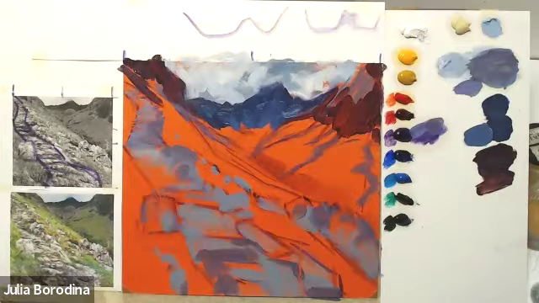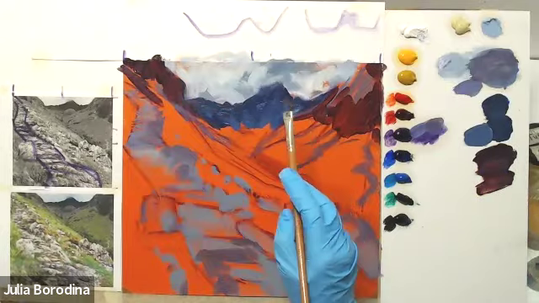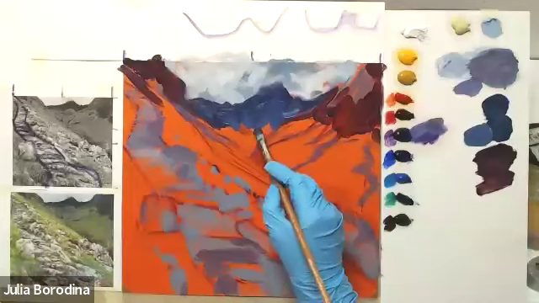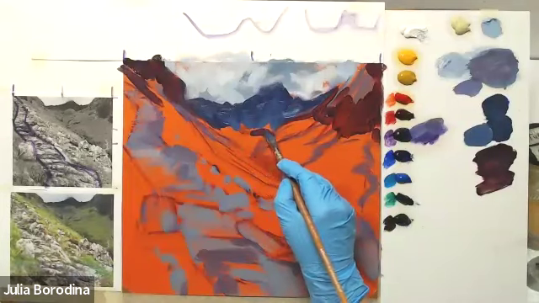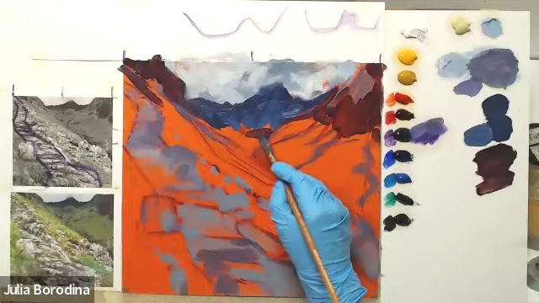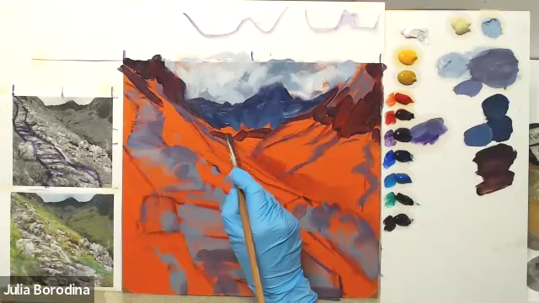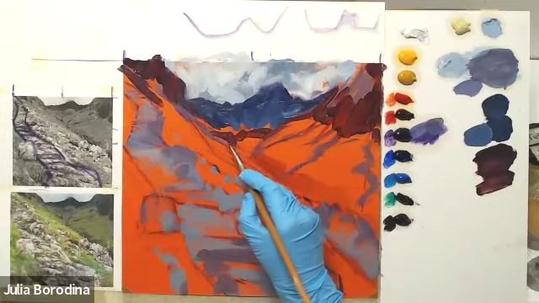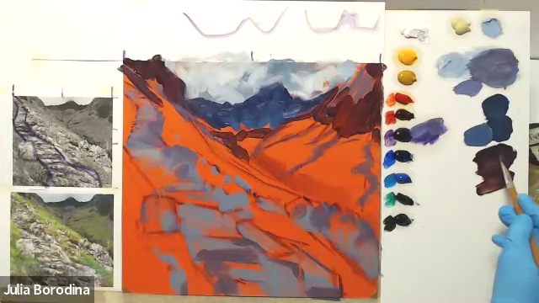Right. Any more of that diluted crimson and Payne's grey? Can we apply it? I think some of my blue has gone a bit too far, but I can deal with that. Maybe for some of those broken, moved rock.